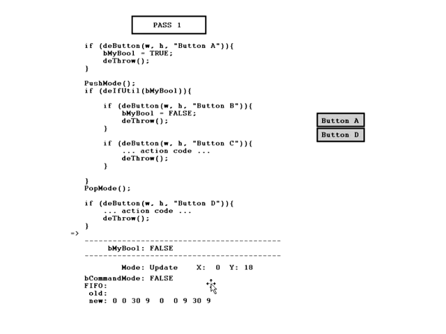Okay, now we're going to click button A, and so we've just pressed button A, and what we do when that happens is we start a new update pass, but with command mode true. And what's going to happen is that button A is going to recognize that its ID has been saved, and it's going to return the value true, which is going to cause myBool to be set to true. That's its action code, and then it's going to throw out because it's going to exit.